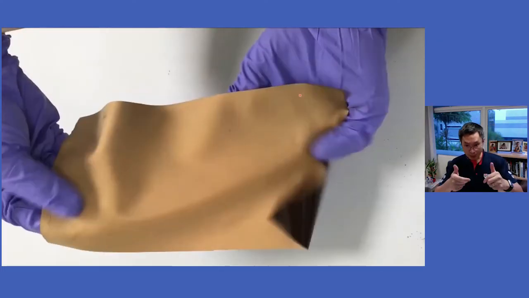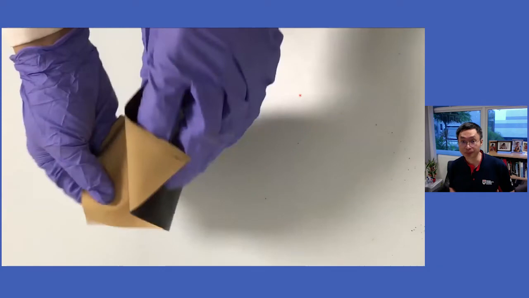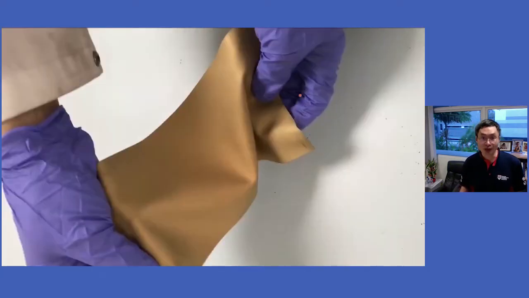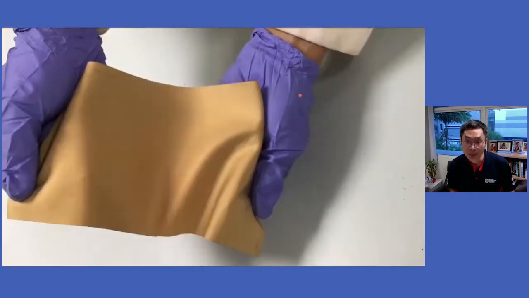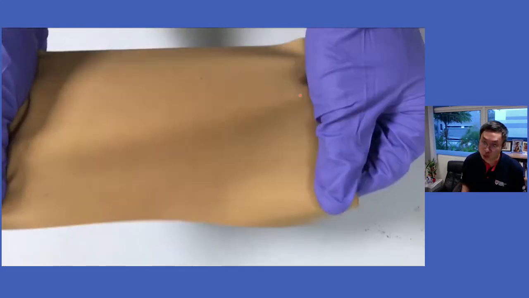And then you can see the background. The back color is black, because gold nanoparticles aggregate there. So that's why it's kind of black there. Okay, so this is one kind of electrode we fabricate.